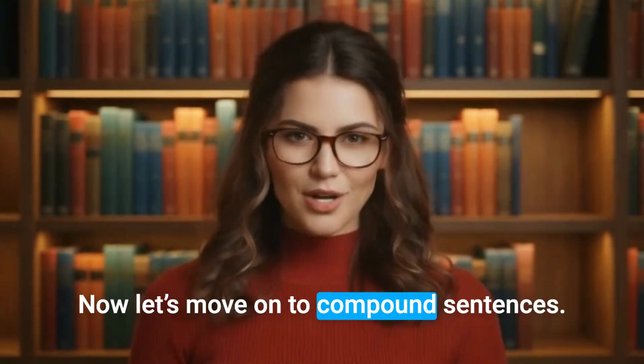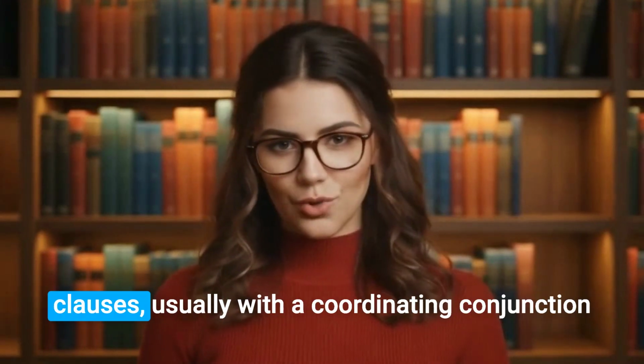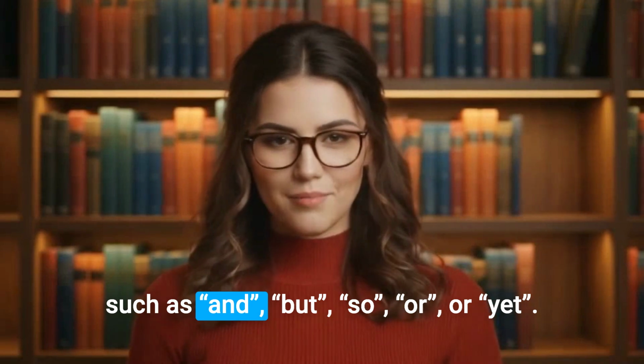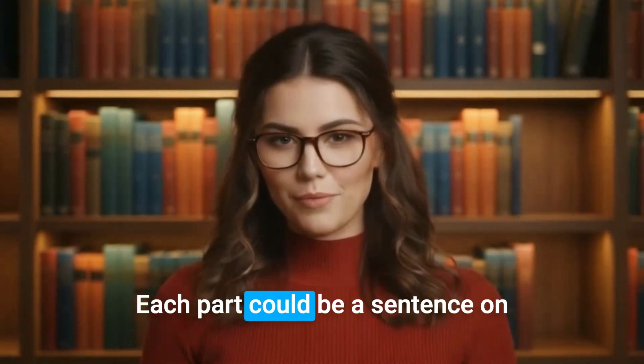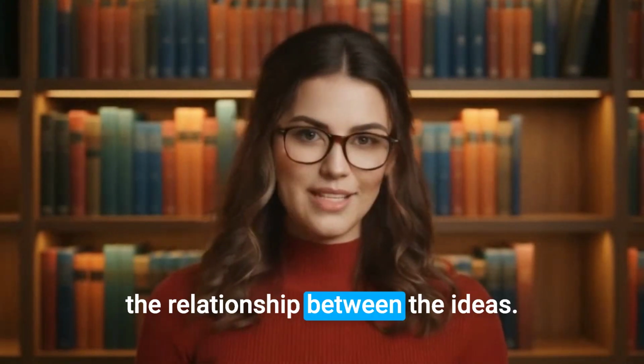Now let's move on to compound sentences. A compound sentence links two independent clauses, usually with a coordinating conjunction such as and, but, so, or yet. Each part could be a sentence on its own, but you join them to show the relationship between the ideas.